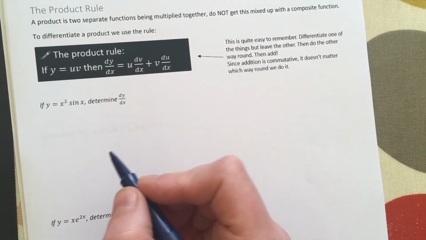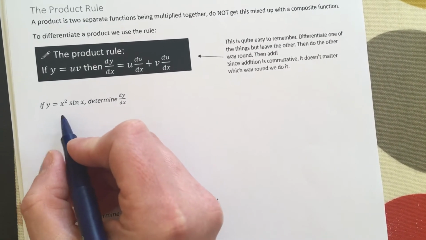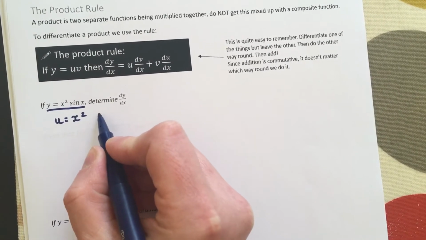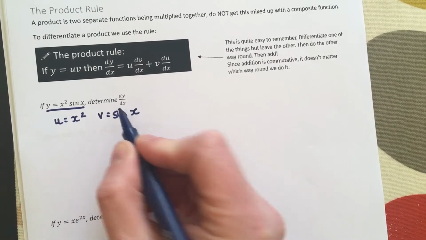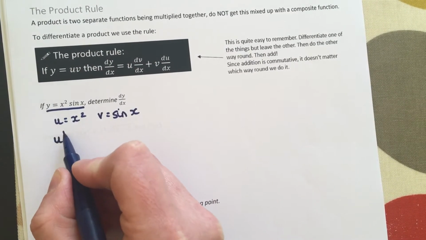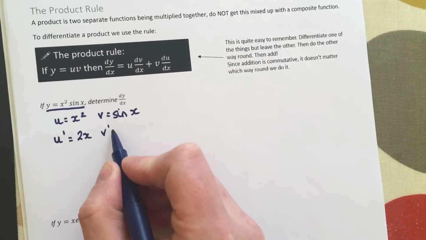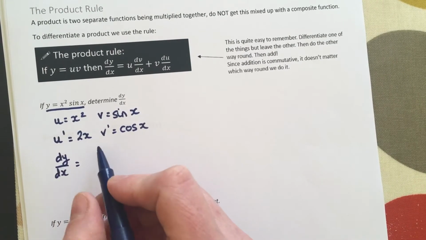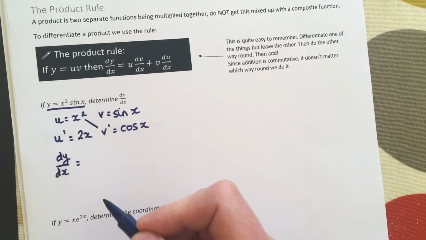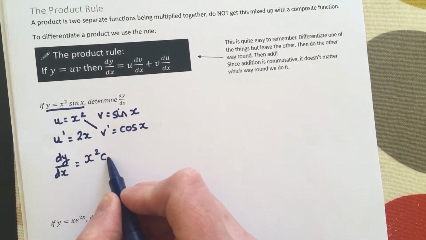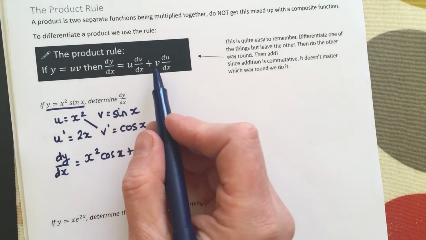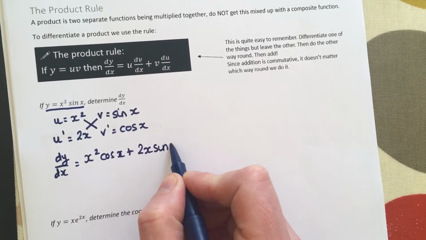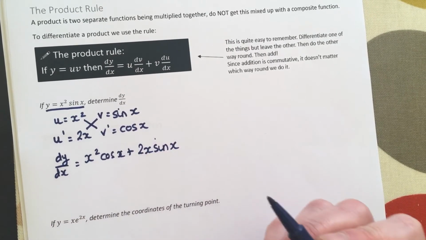We'll do a slow formal method and then we'll speed it up a little bit shortly. For this question, we're going to put u equal to x squared and v, the second function, equal to sine x. We are going to find the differential of u and the differential of v. So dy/dx is equal to u dv/dx, these two multiplied together, plus v du/dx, those two multiplied together. And you can see that makes a nice cross there for a product in the product rule.